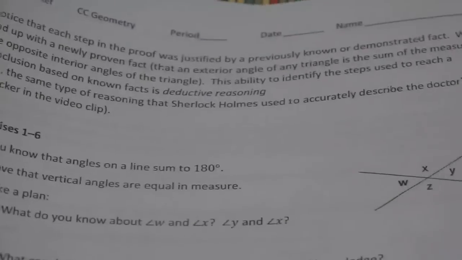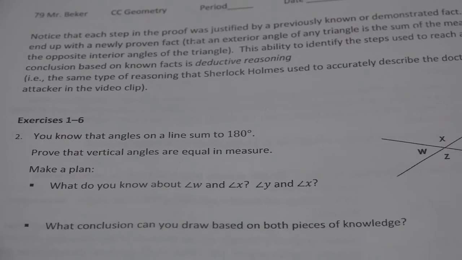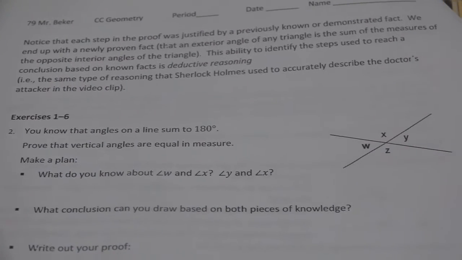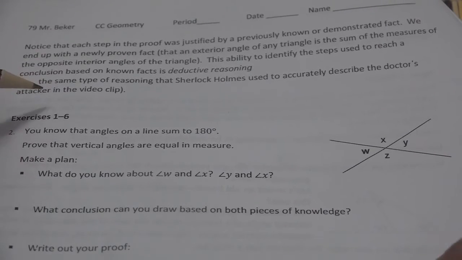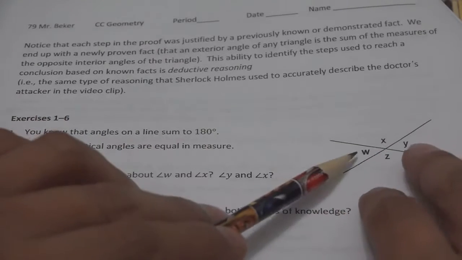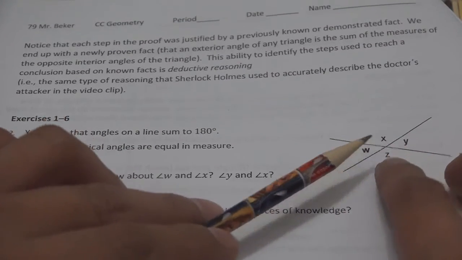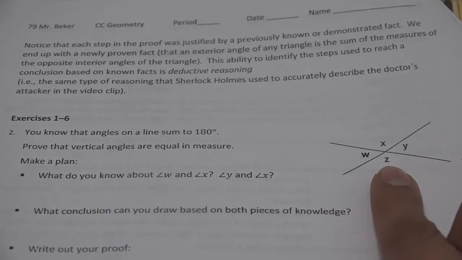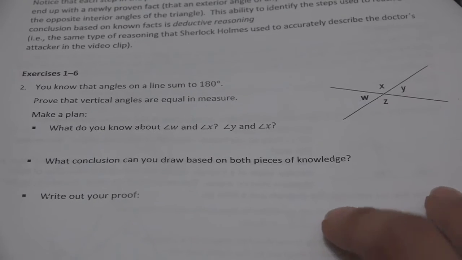I'm sorry it took too long, but we needed to understand. Okay. So there's a bunch of text right there that you could read on your own right now. Let's see what's going on. I need to prove that vertical angles are equal in measure. I need to prove that this angle W and Y or X and Z are equal in measure. You already know how to prove it. So let us go through the steps.